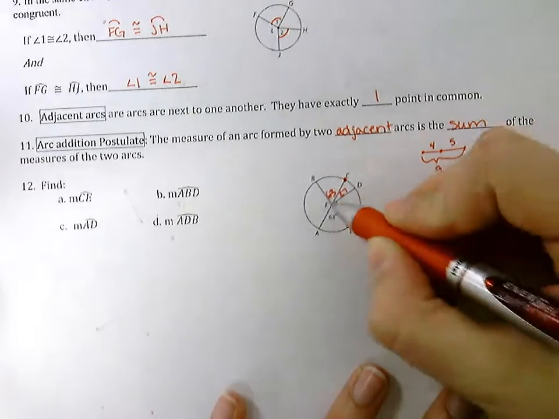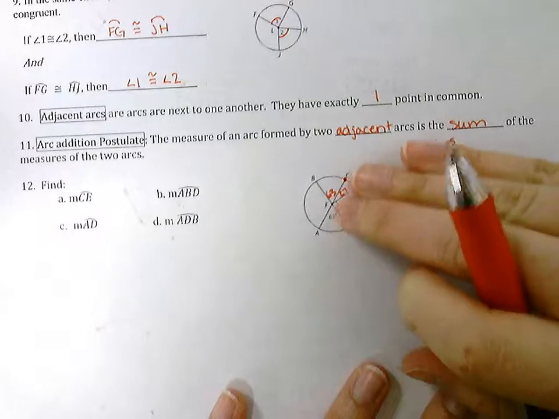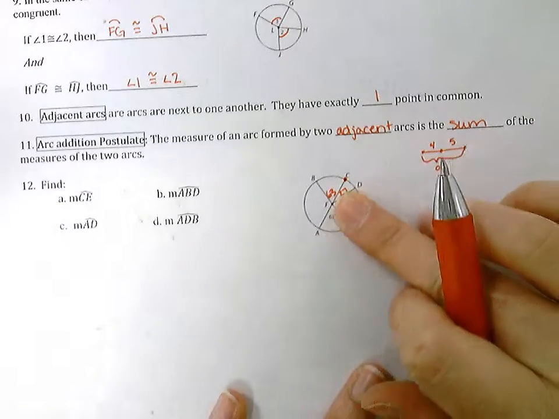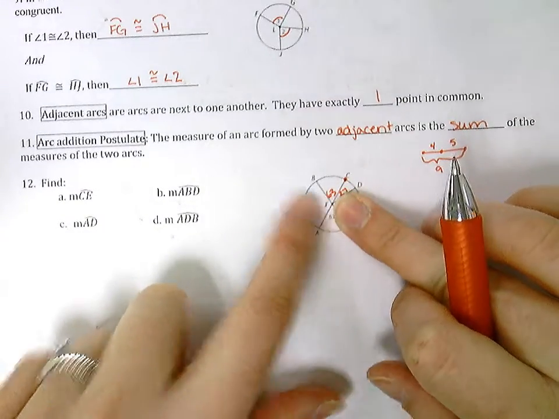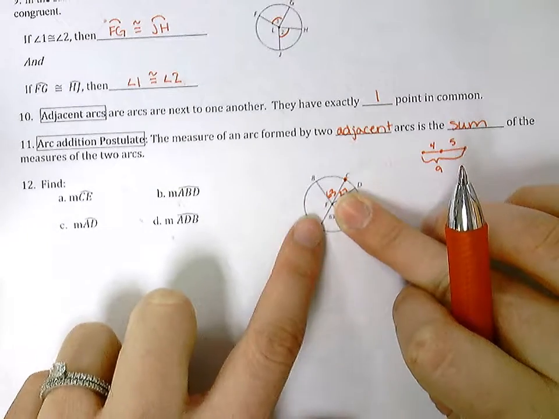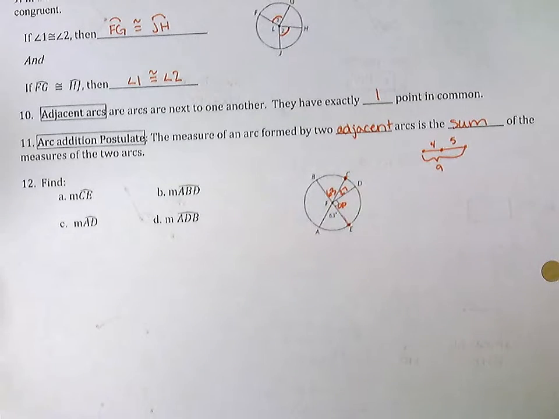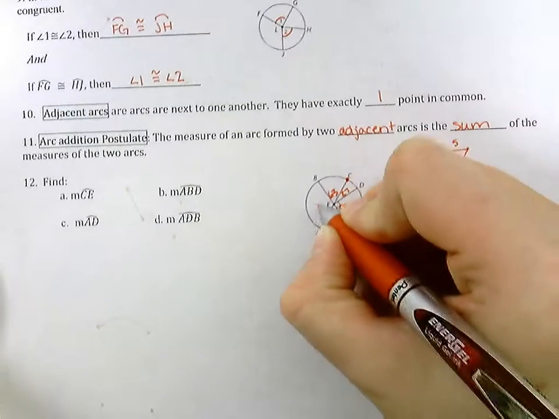Then the last angle I was missing was this larger one. Again, AC is a diameter, and I know that piece is 63, so I can just subtract 63 from 180 to get that missing last angle, which is 117.